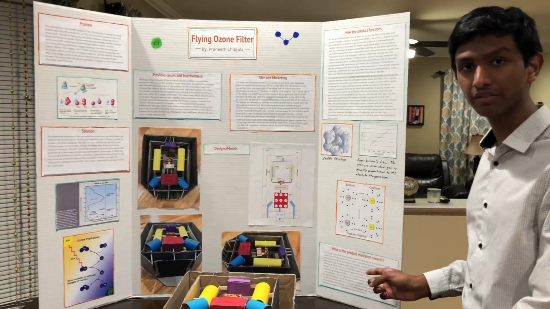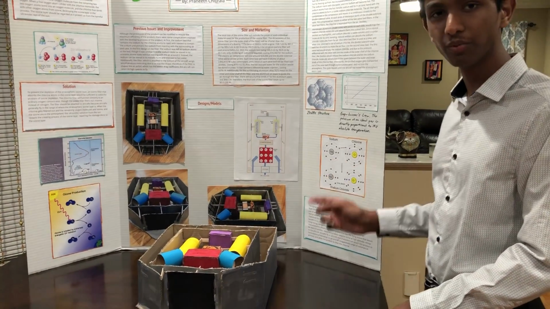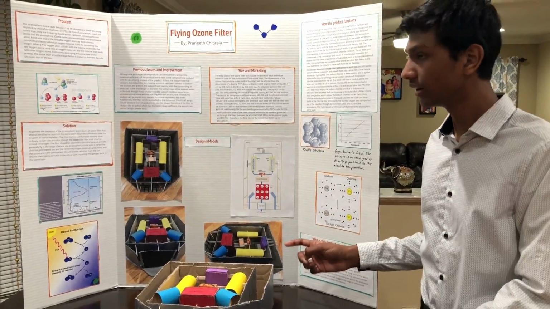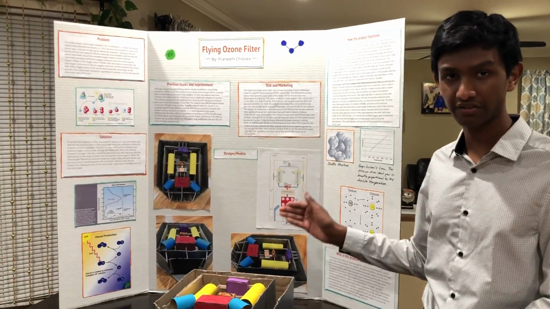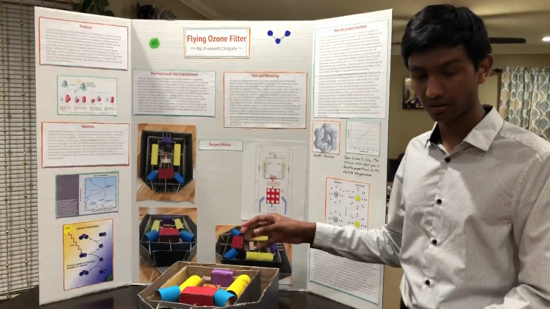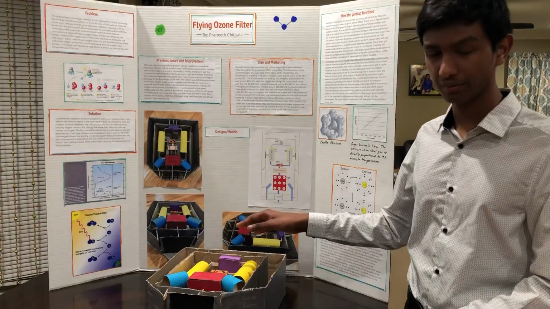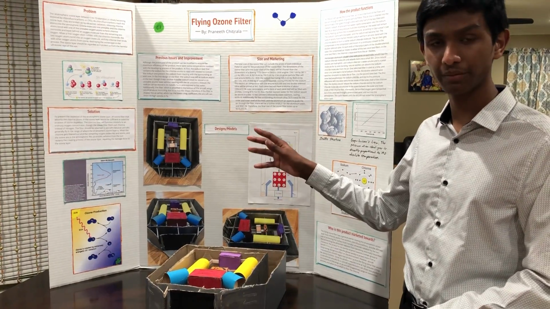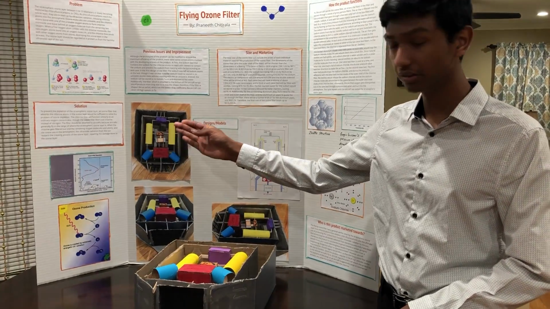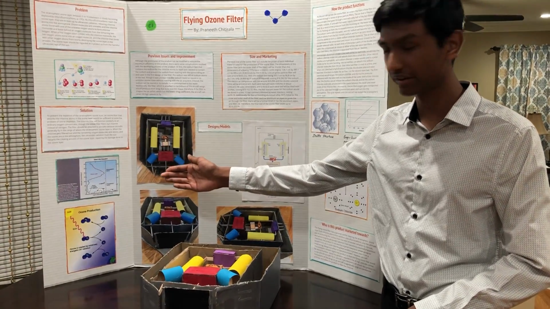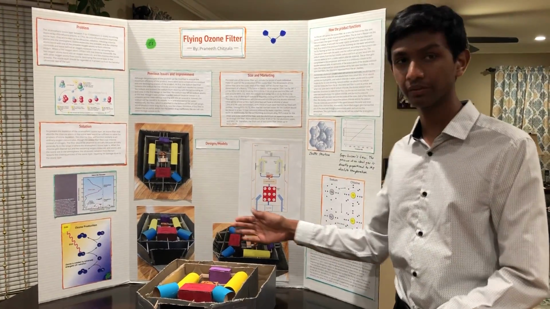This product is not really marketed towards the general public, but it's more targeted towards aircraft manufacturers, because aircraft manufacturers can affix this chlorine filter to the bottoms of the wings of airplanes and allow the airplane, which generally flies in the same area as the depleted ozone layer, to filter out the chlorine from the ozone layer.